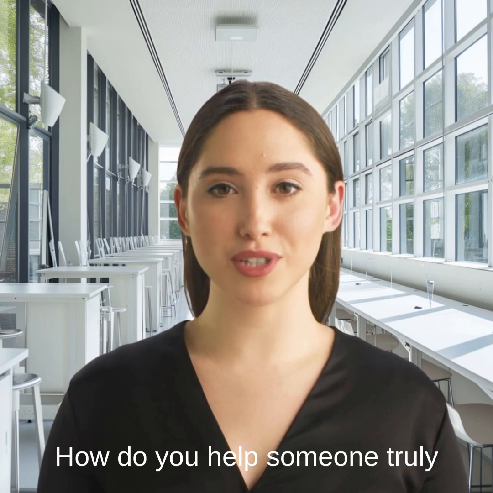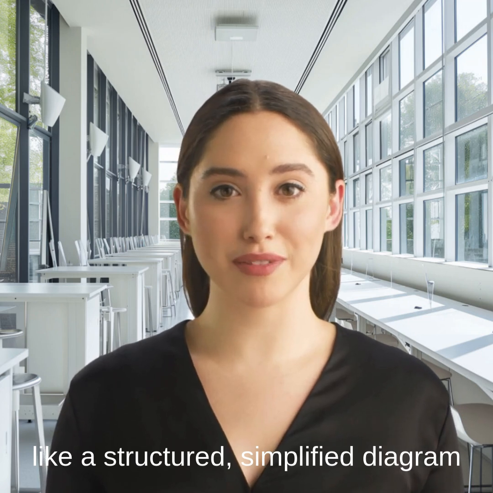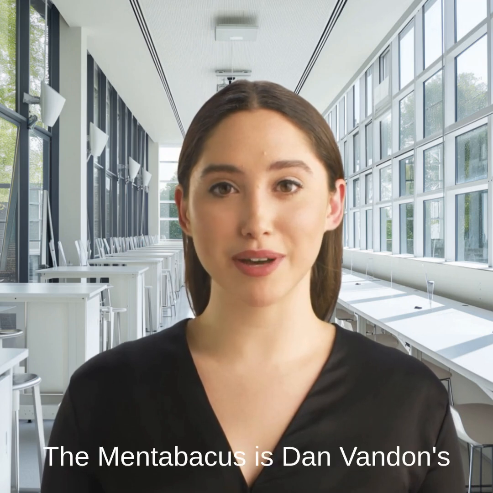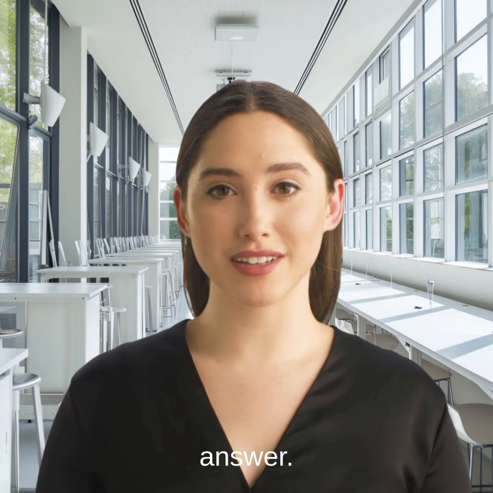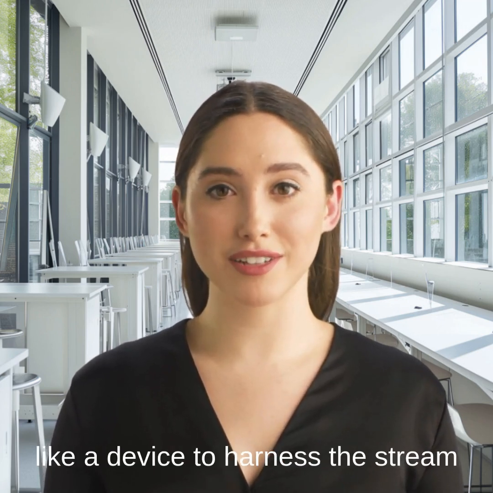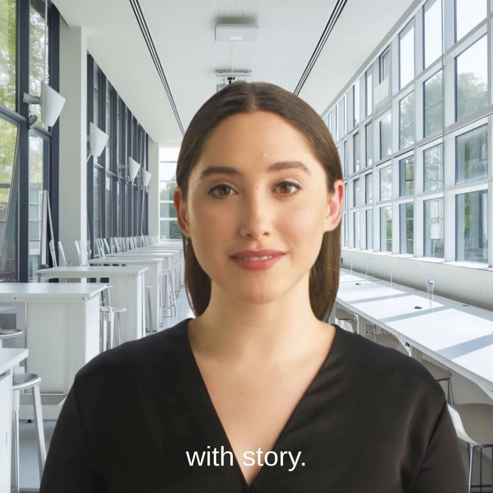How do you help someone truly remember something complex, like a structured, simplified diagram that captures an entire domain of information? The Mentabacus is Dan Vanden's answer, a simple, hands-on tool that acts like a device to harness the stream of consciousness, helping learners fuse abstract knowledge with story.